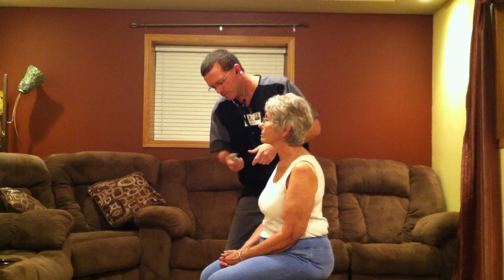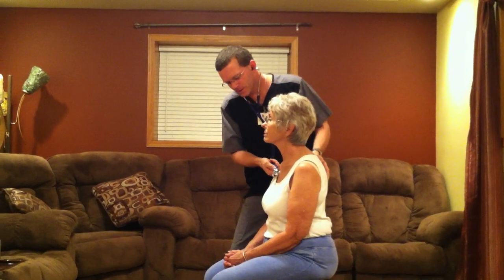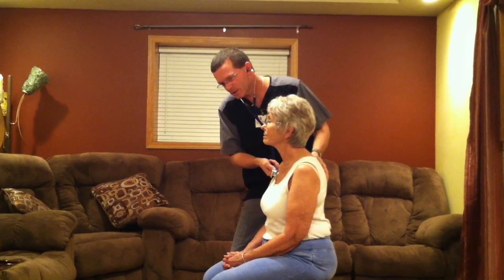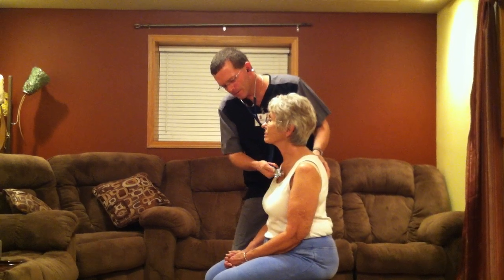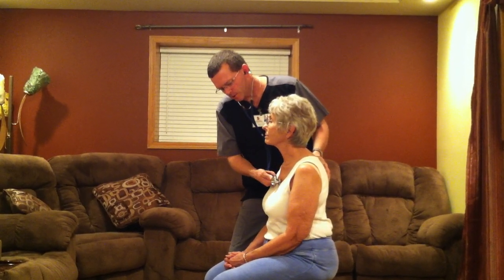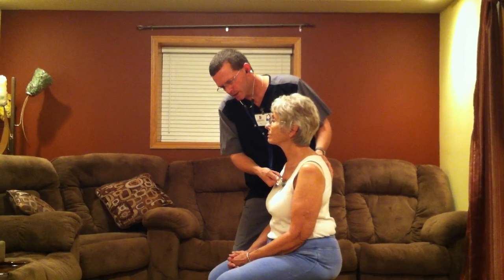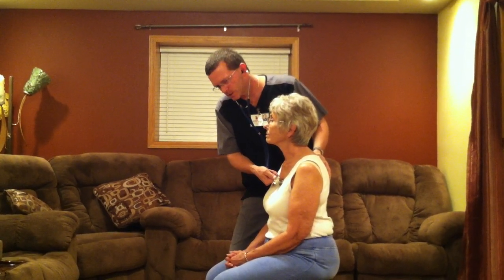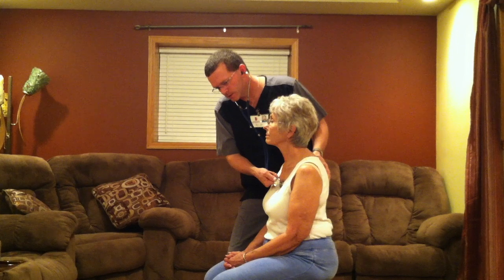Of course, I should be using the bell with this. Sorry. We'll flip to the bell and listen to the aortic area. And then the pulmonic area. And then right below that is Erb's point, and that is where S1 and S2 heart sounds are heard relatively equally.